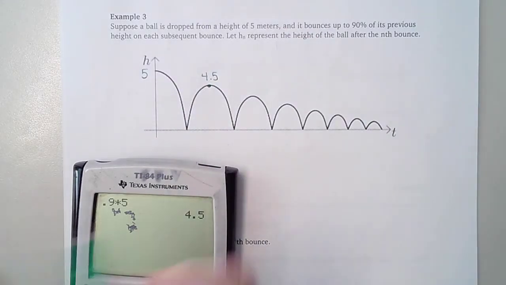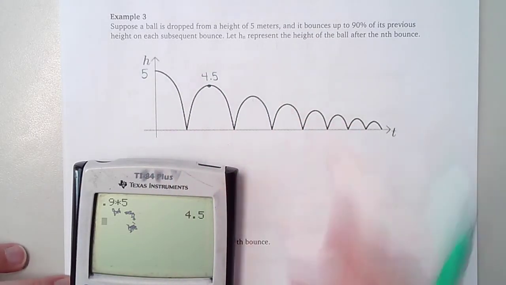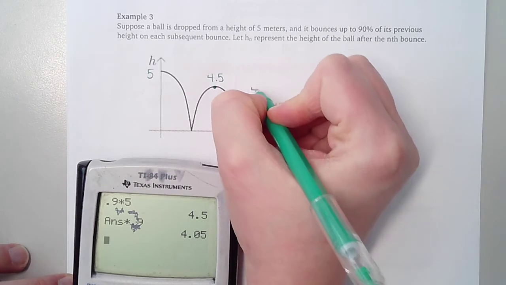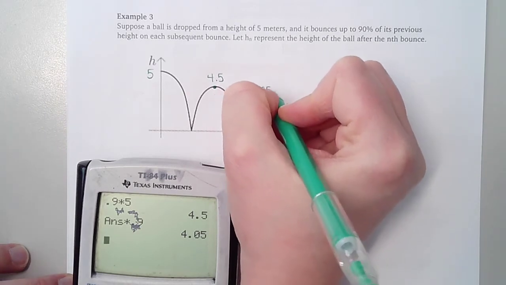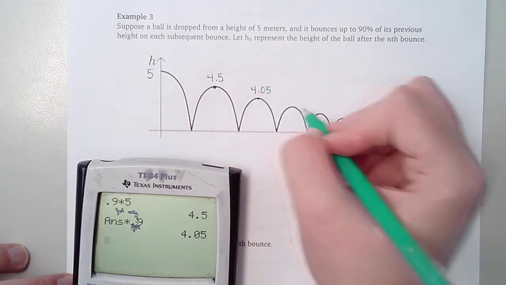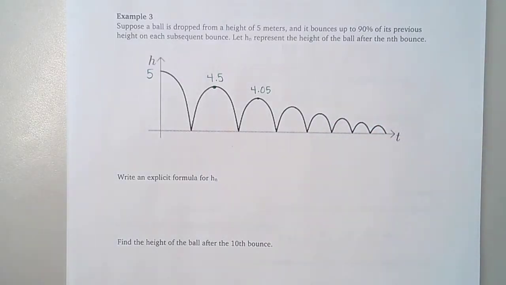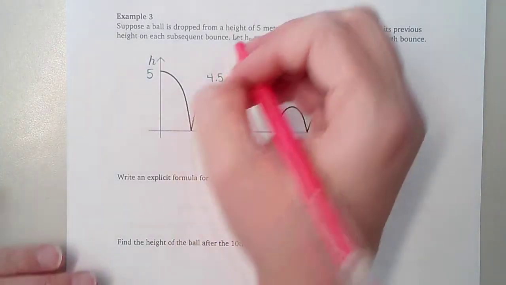Let's just do one more of these. I'm going to take this and multiply by 0.9, and this next one would be 4.05 for a height. And I could keep going. I could multiply by 0.9 again, and that would give me this one, and 0.9 again, and that would give me this one.